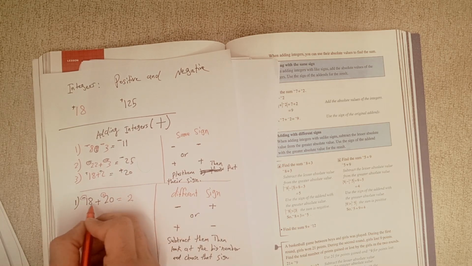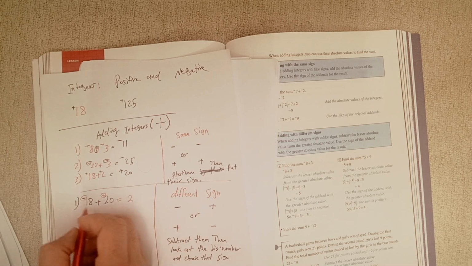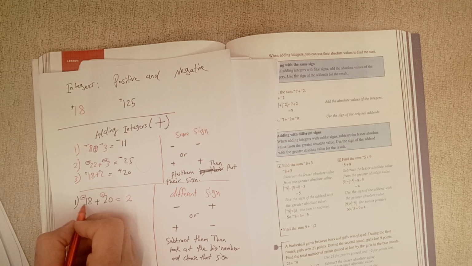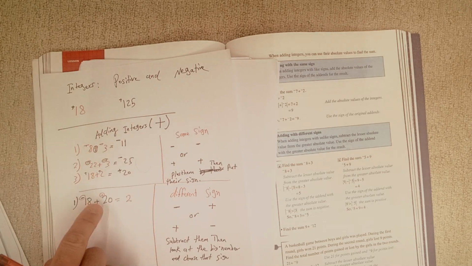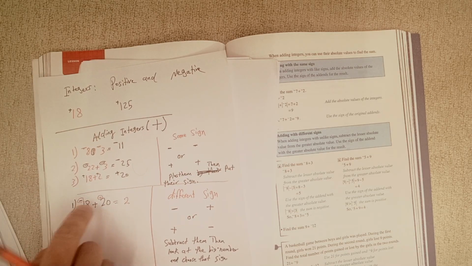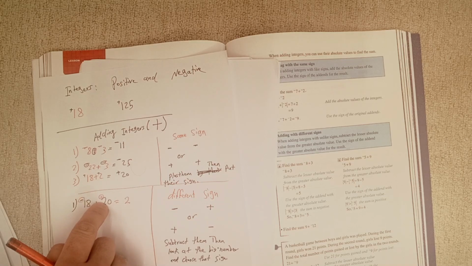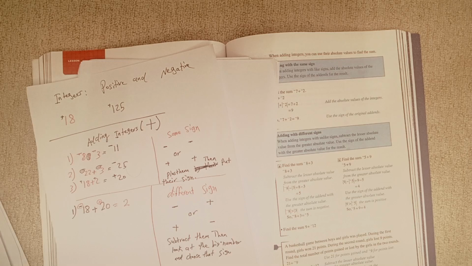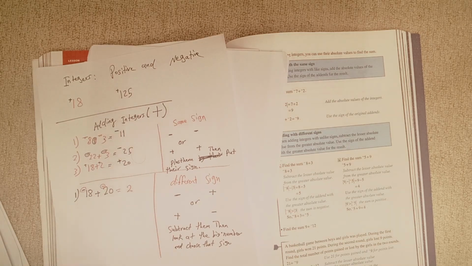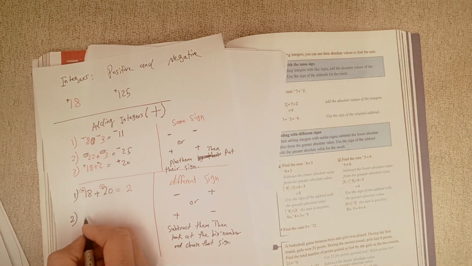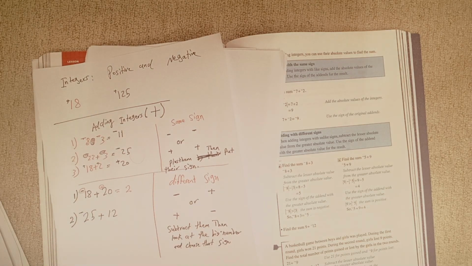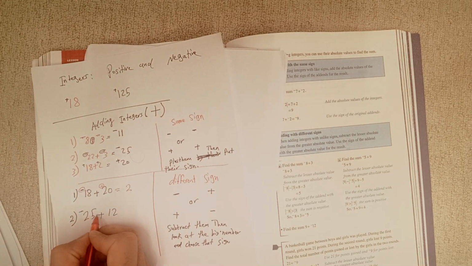So look at these two signs. Then we say look at the big number if the signs are not the same. So which one is bigger, 20 or 18? 20. So that's why we're going to choose that sign. The sign of that number is what? Positive. So the answer is going to be positive. Another example. Let's say negative 25 plus 12.